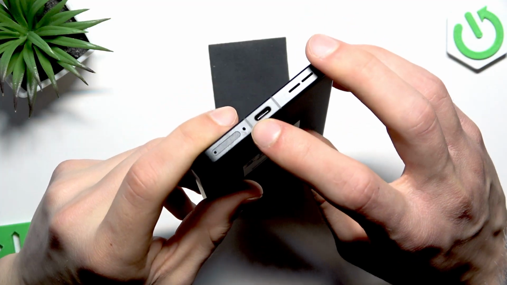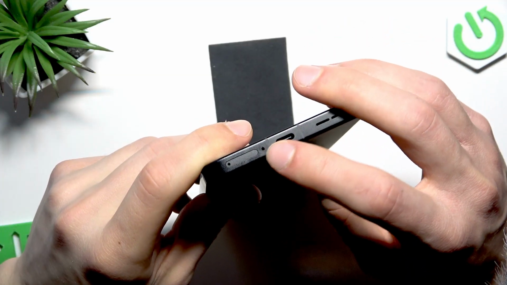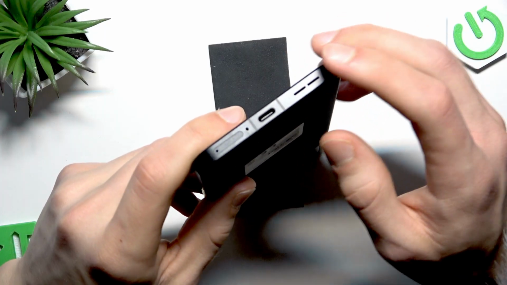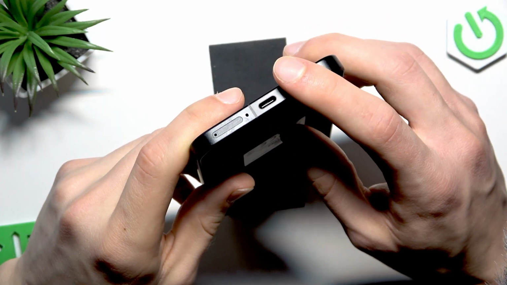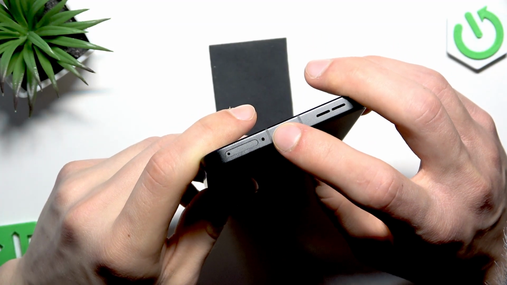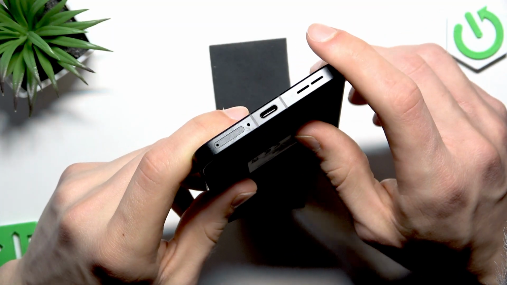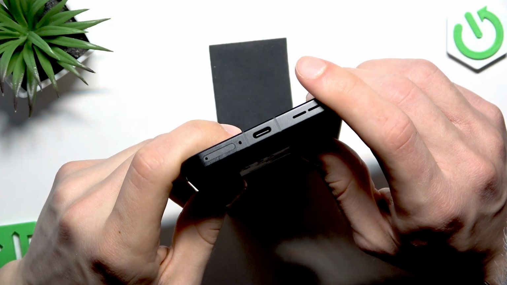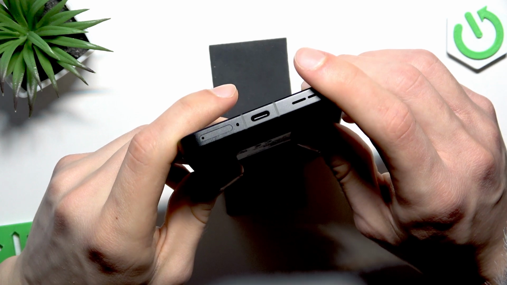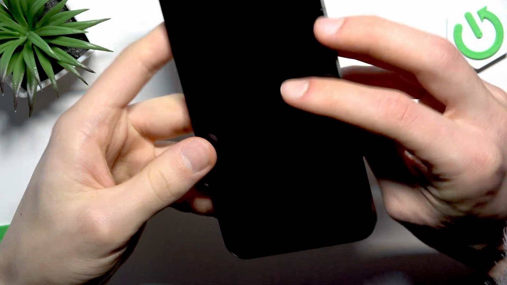But generally speaking, what we can do is gently brush the inside of the microphone and try to carefully unclog it using a soft brush. Do not use any metallic tools. Do not ever put anything metallic in here. Instead, find some soft brush and try using it to remove anything that could have potentially clogged your microphone port.